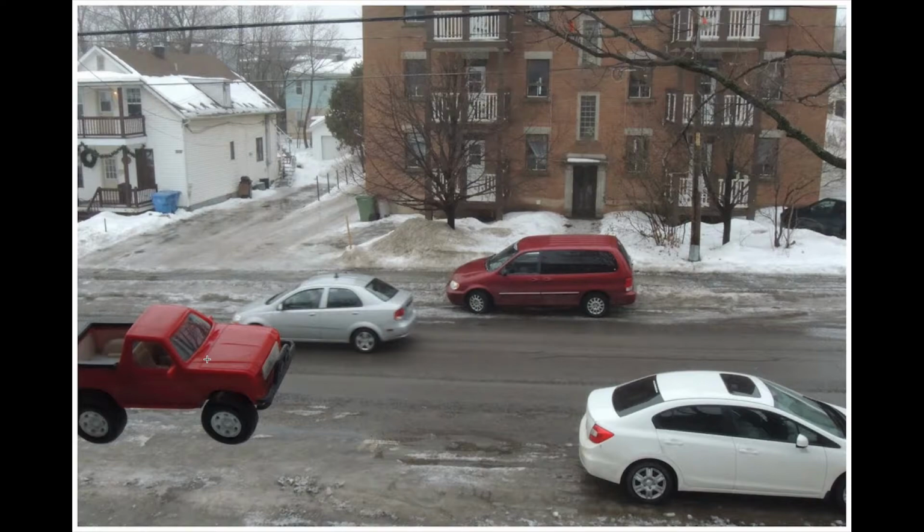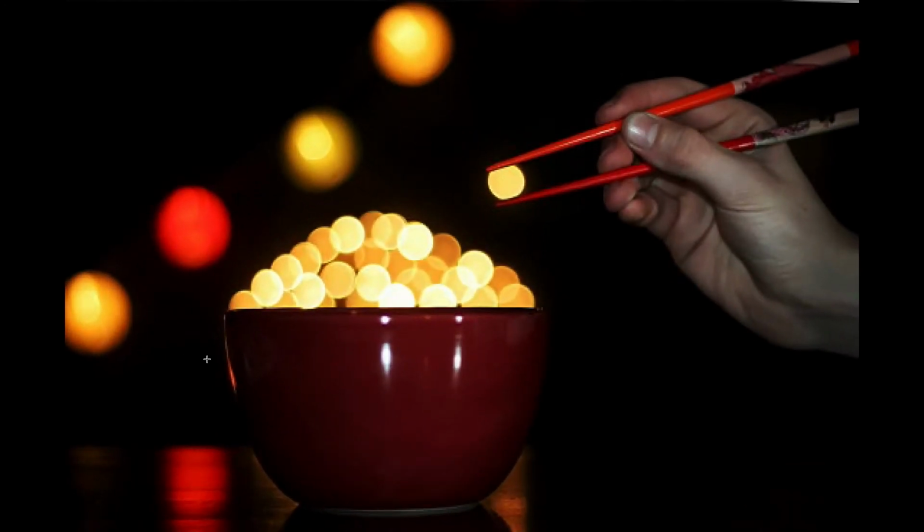The examples I'm going to show you are not only student ones, but some internet ones that are pretty good, okay? For example, this is one off the internet. This one is where there are just lights happening in the background.